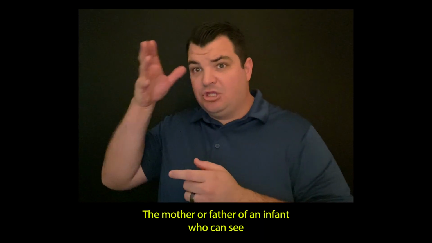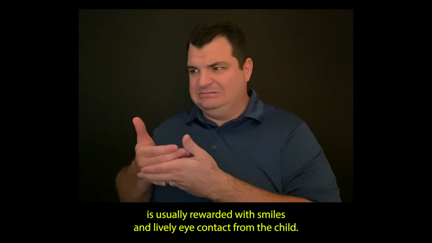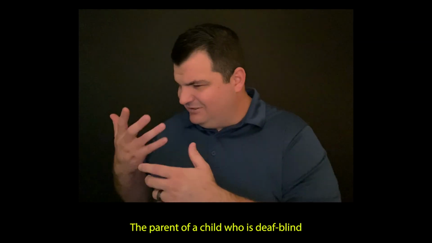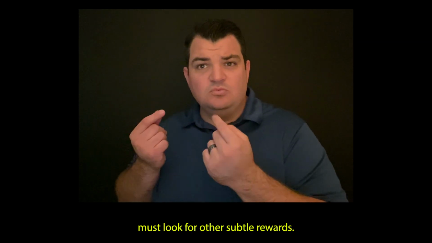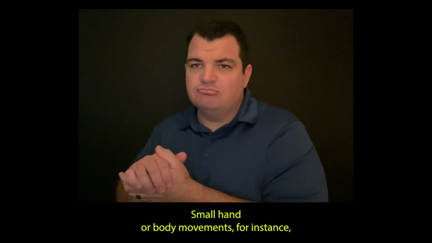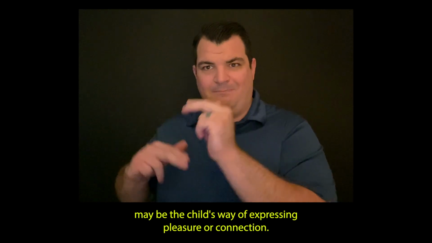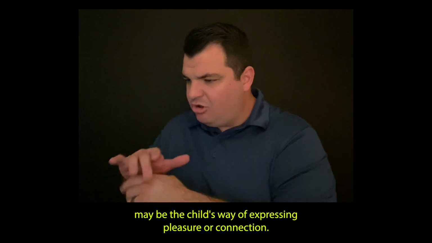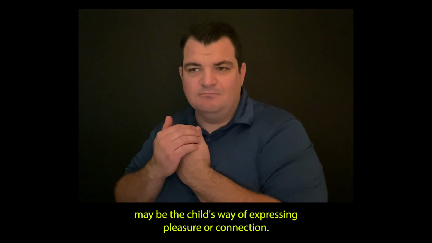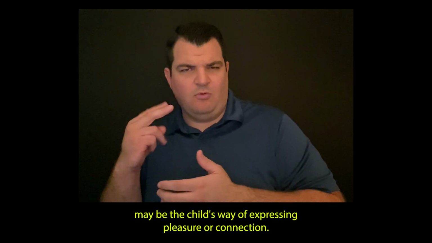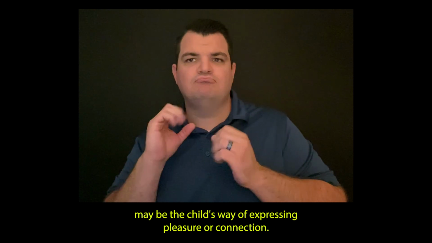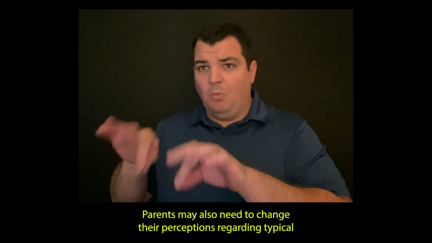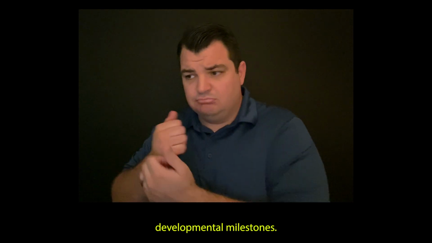The mother or father of an infant who can see is usually rewarded with smiles and lively eye contact from the child. The parent of a child who is deafblind must look for other subtle rewards. Small hand or body movements, for instance, may be the child's way of expressing pleasure or connection. Parents may also need to change their perceptions regarding typical developmental milestones.